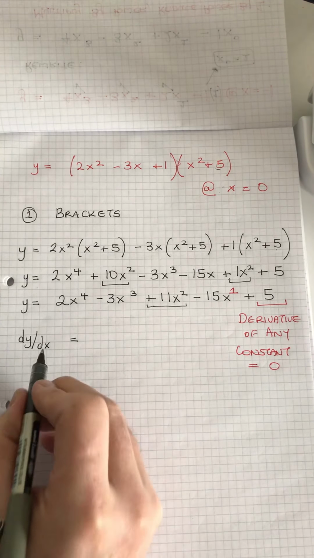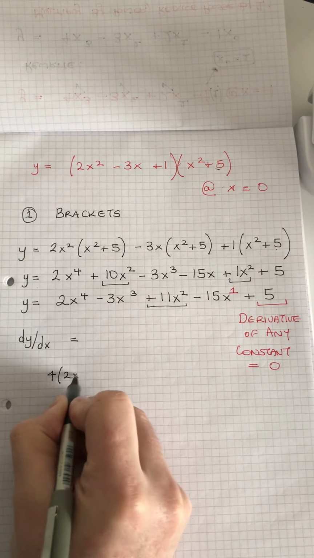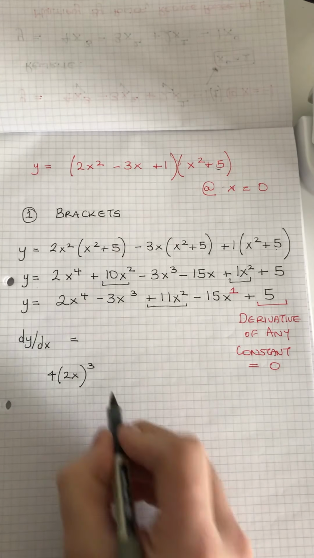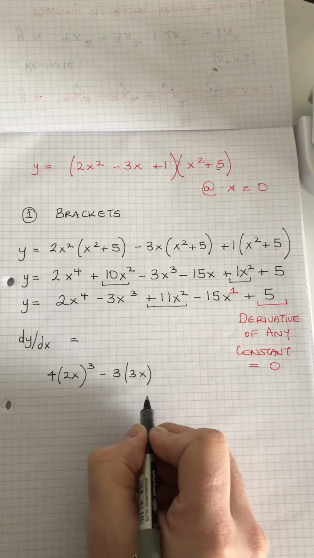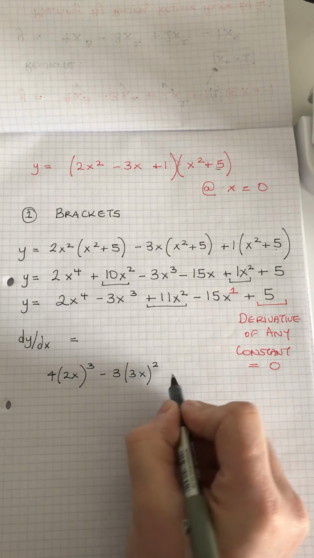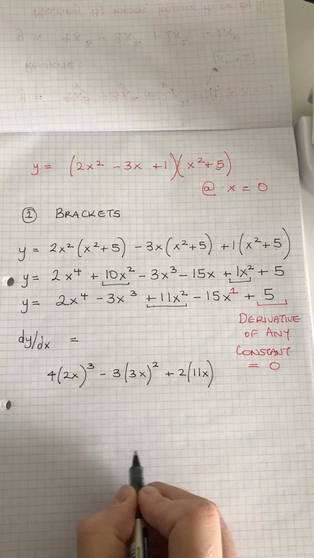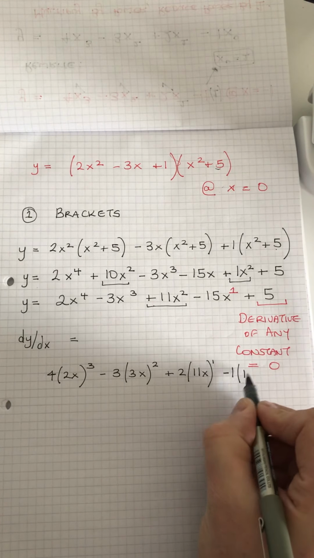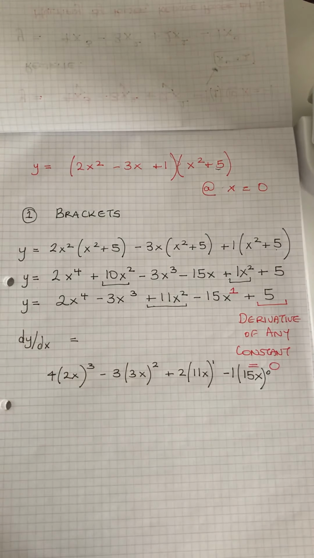So in this case, dy/dx is equal to 4 times 2x, reduce the power by 1 becomes 3, minus 3 times 3x, reduce the power by 1 becomes 2, plus 2 times 11x, reduce the power by 1 becomes 1, minus 1 times 15x, 1 take 1 is 0.